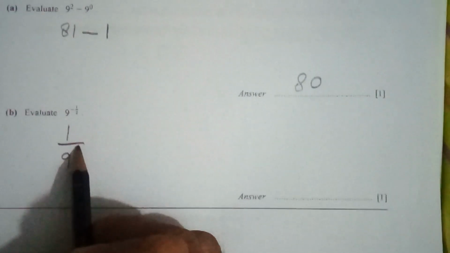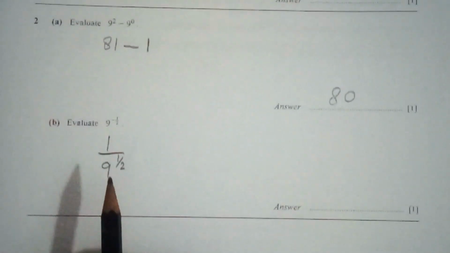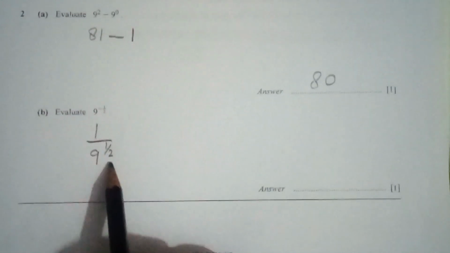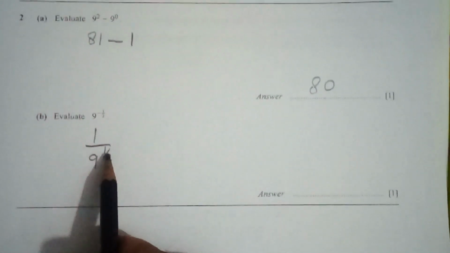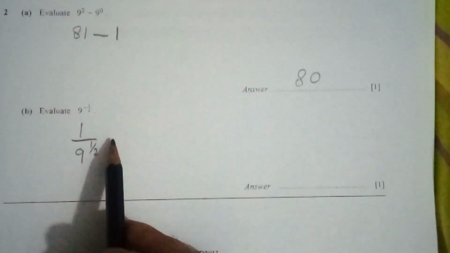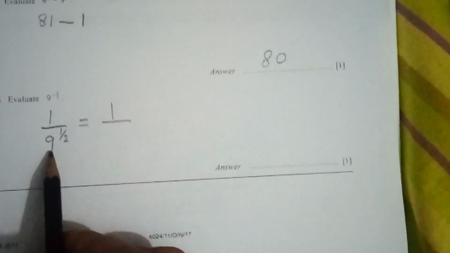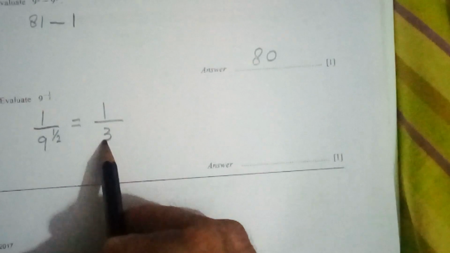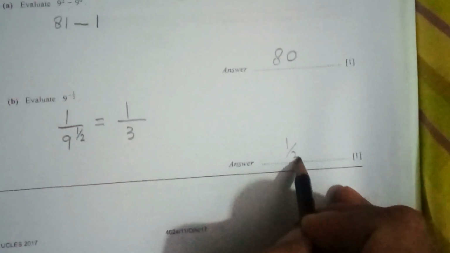It is 9 power plus 1 over 2 now. And remember, the power 1 over 2 is basically a square root. So the square root of 9 is 3. Therefore the final solution is 1 over 3.